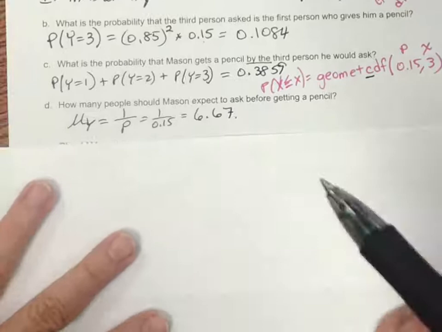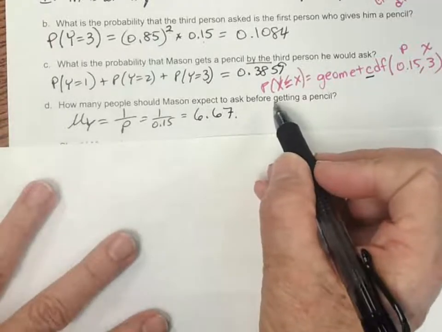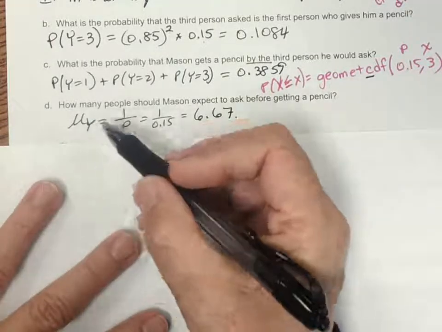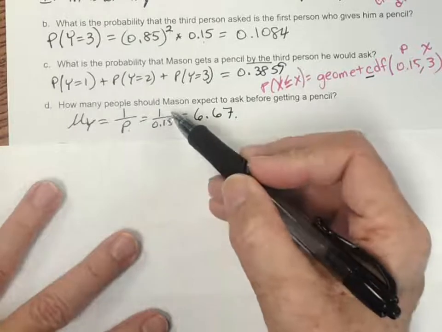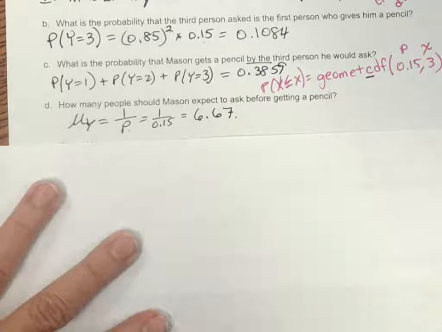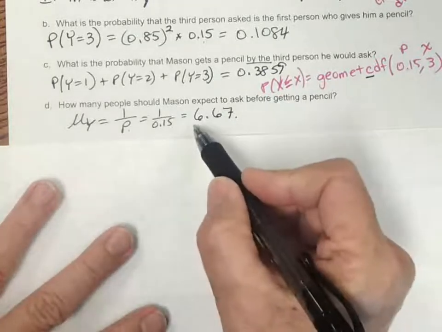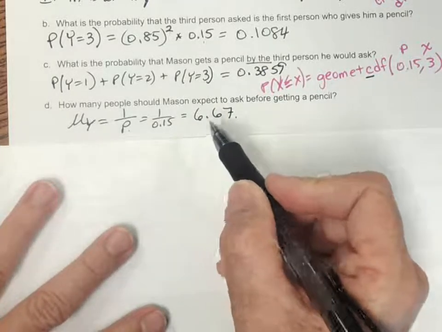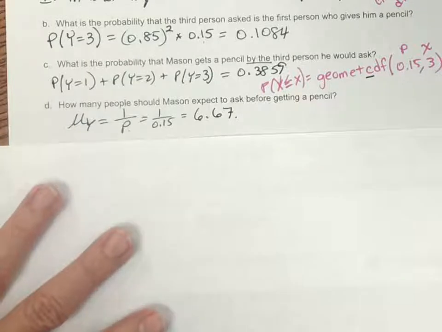And how many people should he expect to ask? So what is the mean, basically? The mean is 1 divided by P. So 1 divided by 0.15 gives us 6.67. So he expects to have to ask 6.67 people before he gets a pencil.